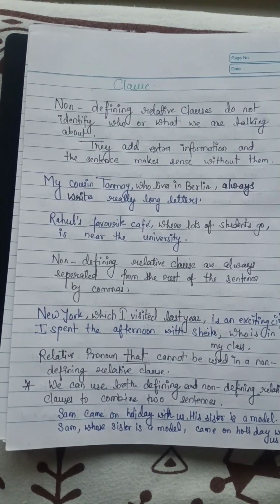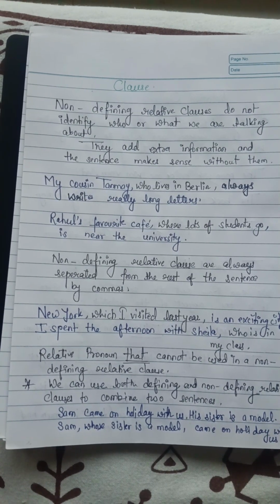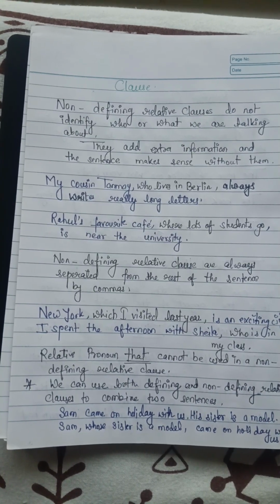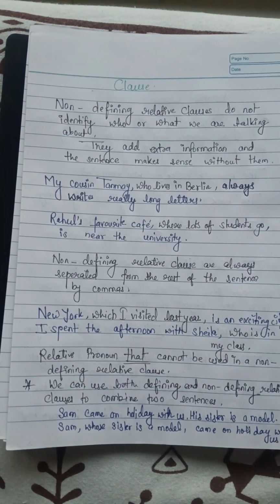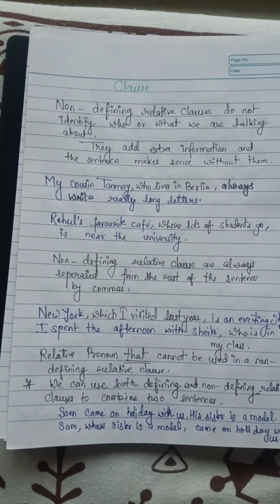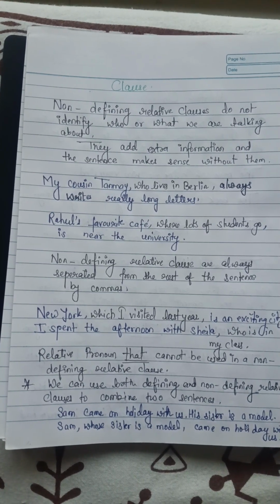Rahul's favorite cafe, where lots of students go, is near the university. So now see here, Rahul's favorite cafe is near the university. The meaning is clear if we write it like this also. But if it is written where lots of students go, that is your non-defining relative clause, because it is just adding additional information.